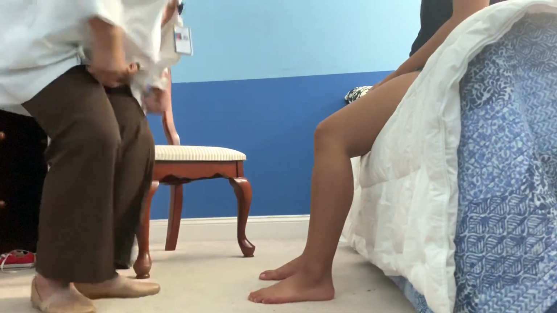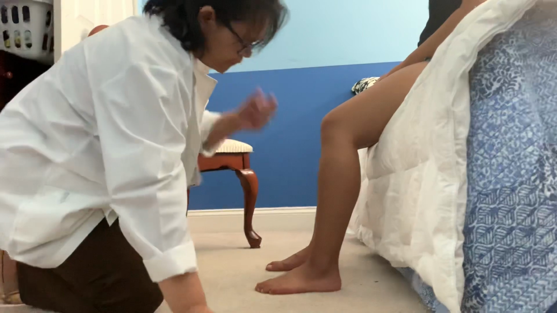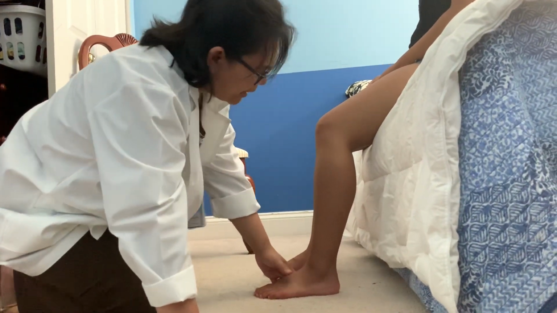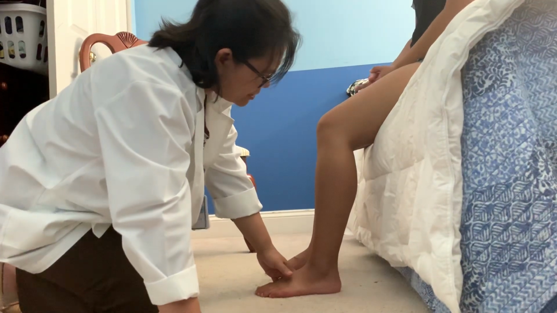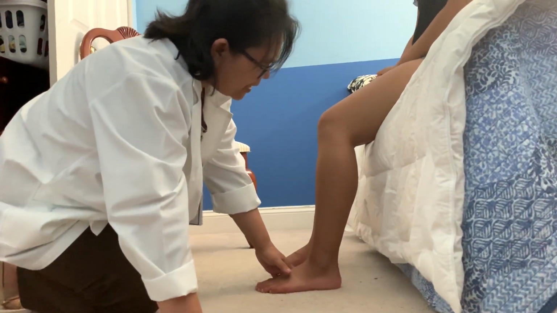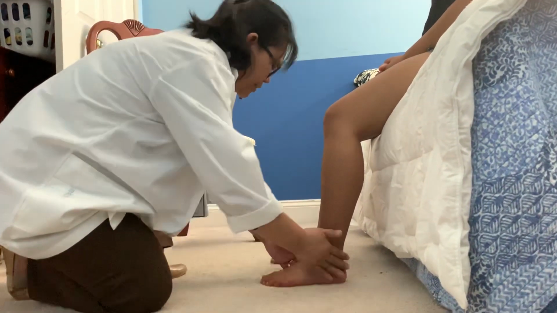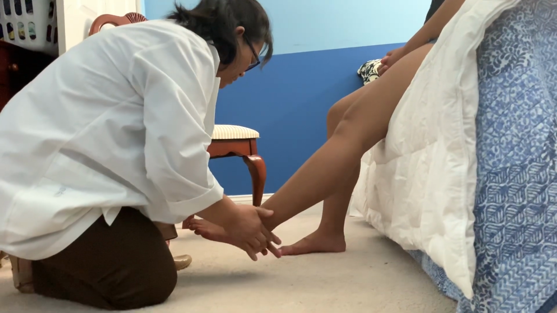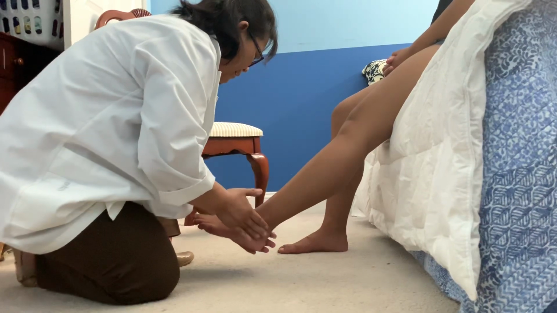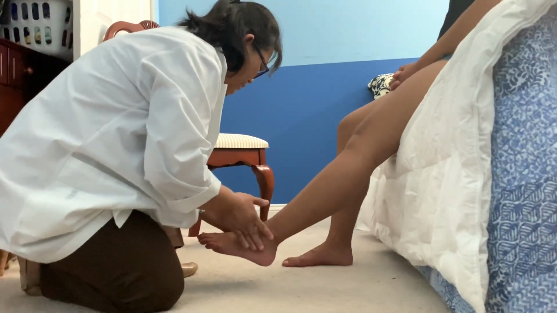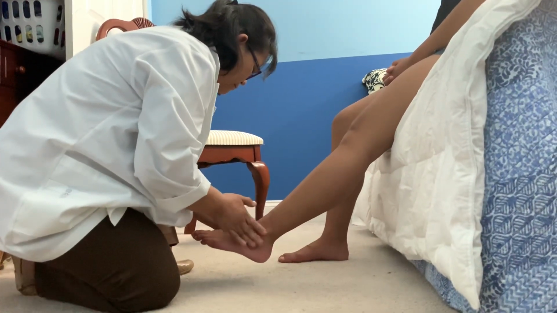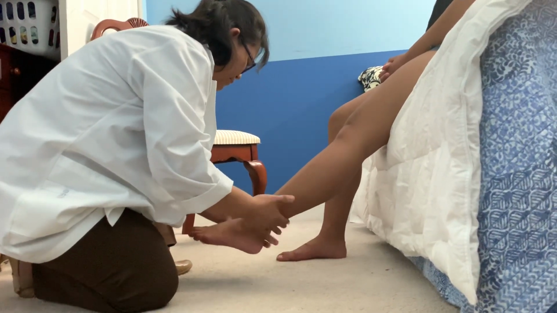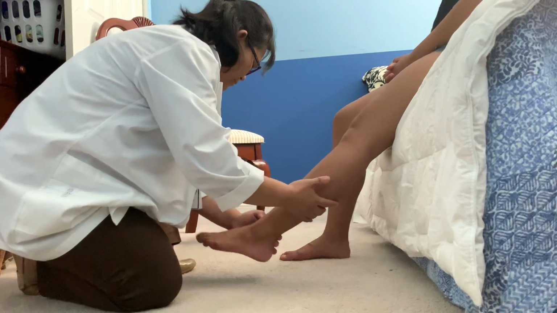Next are the ankles. With the ankles, I'm going to inspect for any deformity, any swelling, and we also have to inspect for any discoloration. Next is palpation. So I'm going to palpate the Achilles, also the medial malleolus, and also the gastrocnemius.